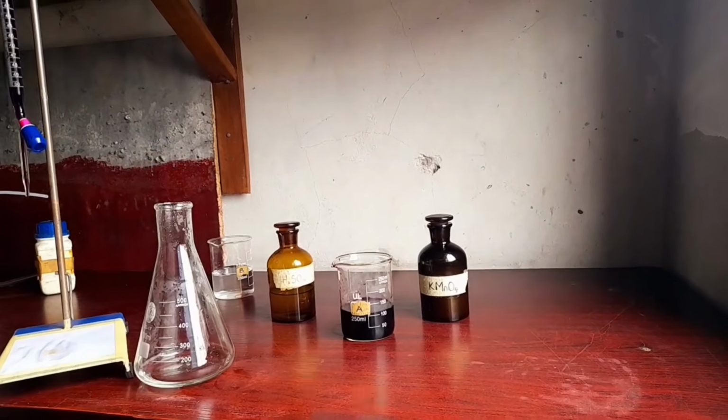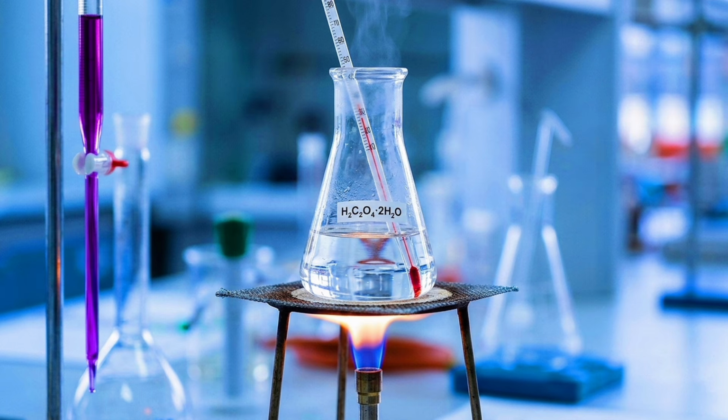Just add a little sulfuric acid into the oxalic acid, and then you warm. You also have to make sure the meniscus of the content in the burette sits on the 0 mark so that you avoid error due to parallax reading.